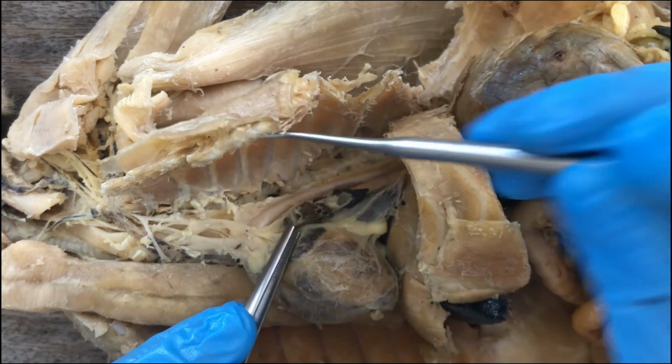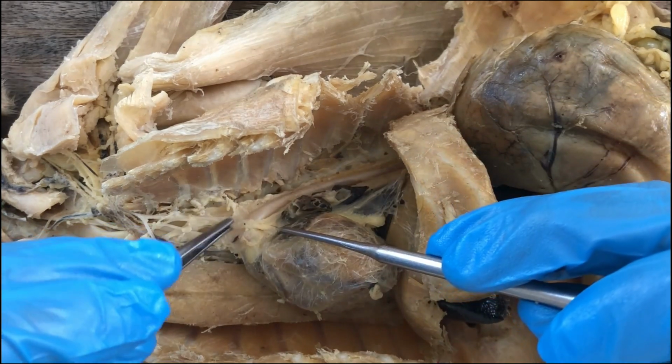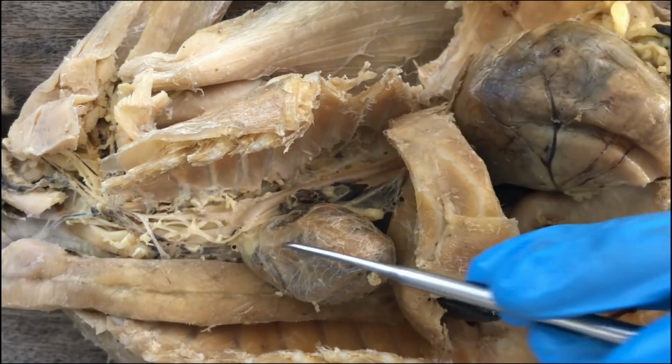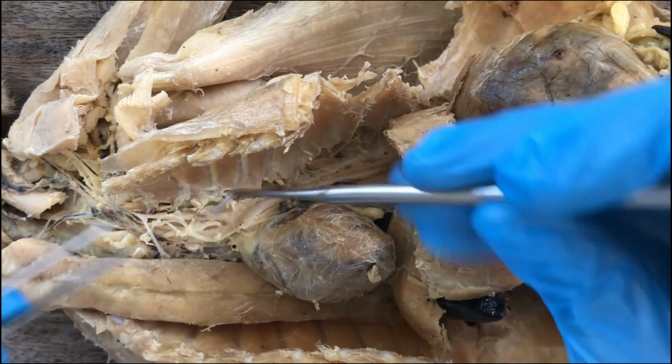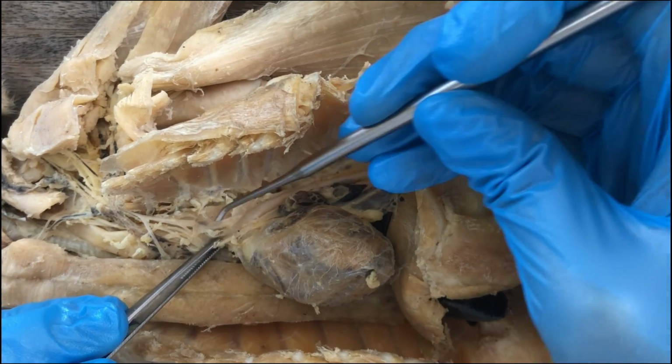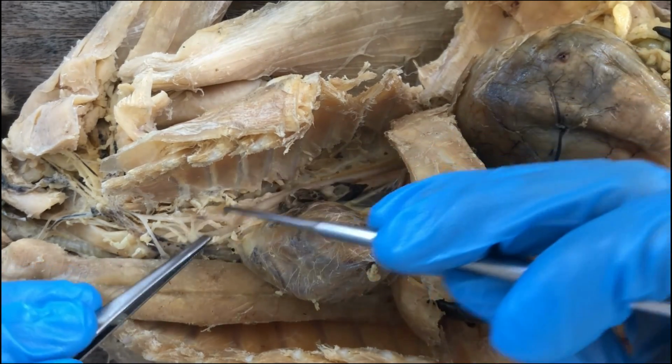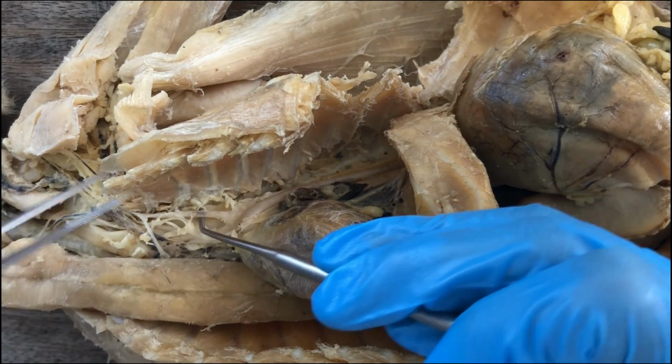So it's asymmetric, because the right subclavian artery, the counterpart of this one, would branch out from the brachiocephalic. I think it's better to follow first the left subclavian artery, because whatever the branches of the left subclavian, those will be the same branches of the right subclavian. So we only need to follow one.